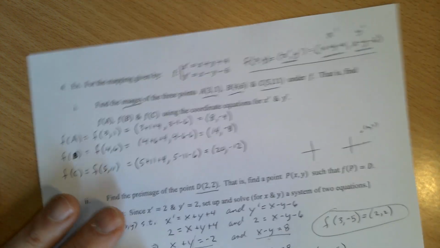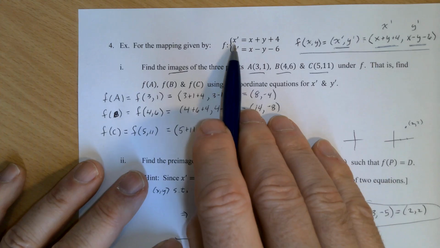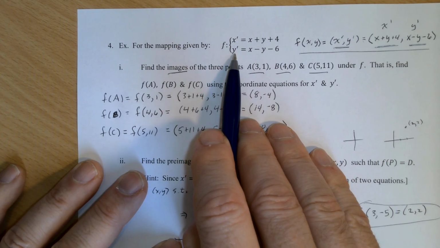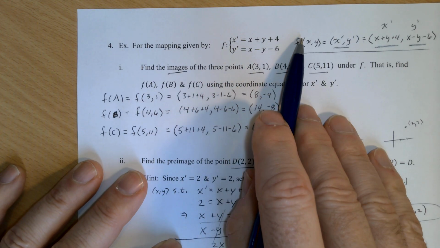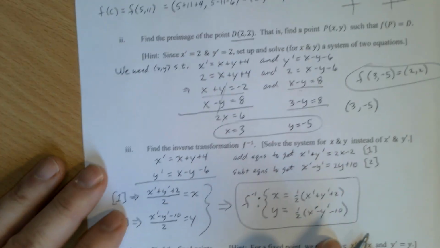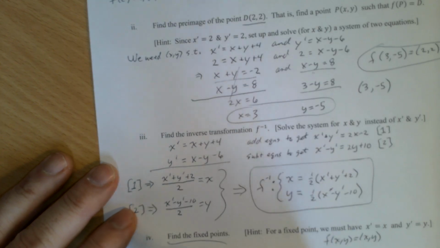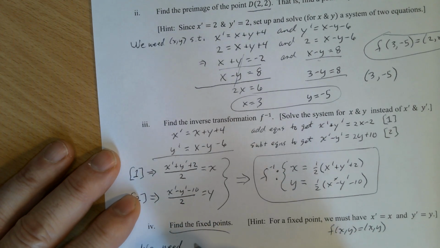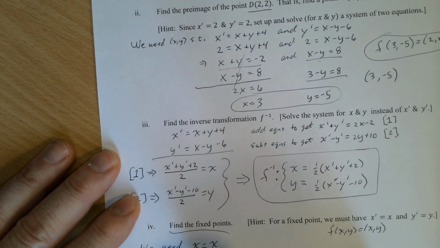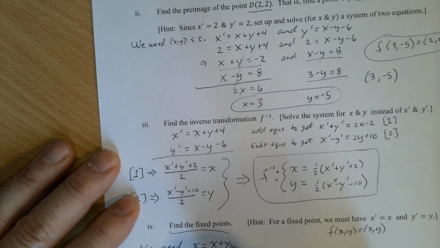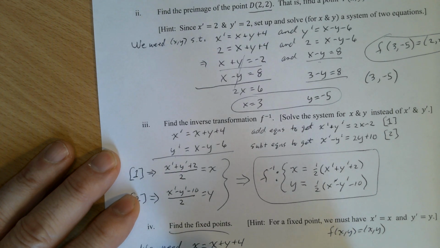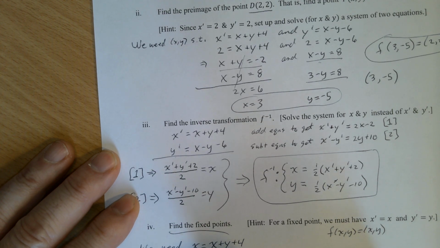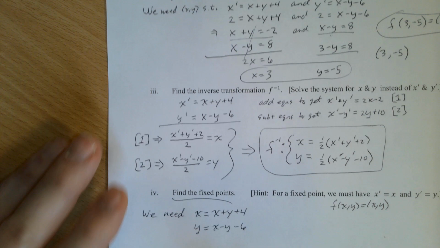Okay, so we would need, in other words, x prime to be x and y prime to be y. No change whatsoever. So we need x equal to x plus y plus 4, and we need y equal to x minus y minus 6.